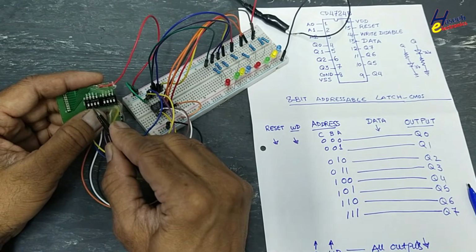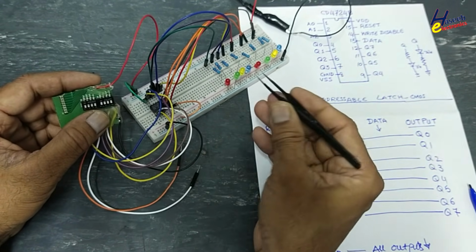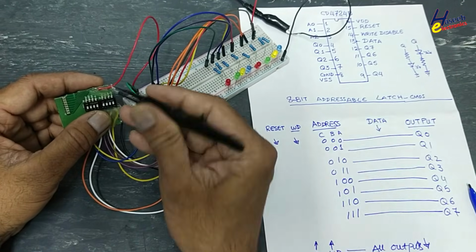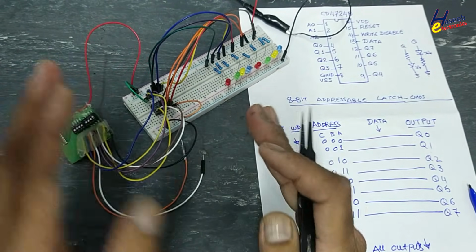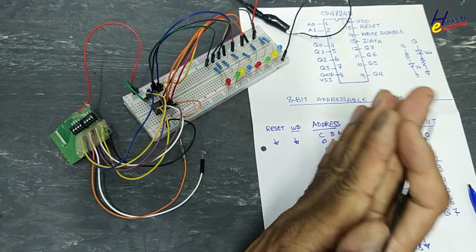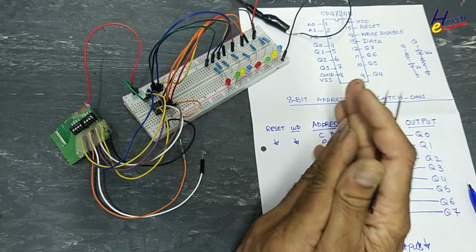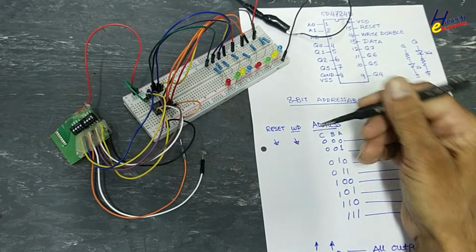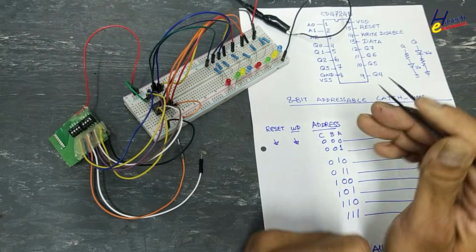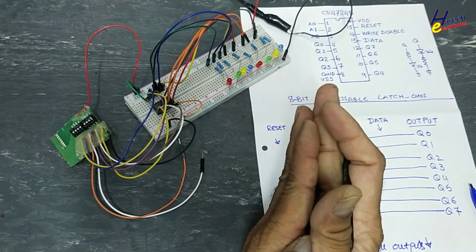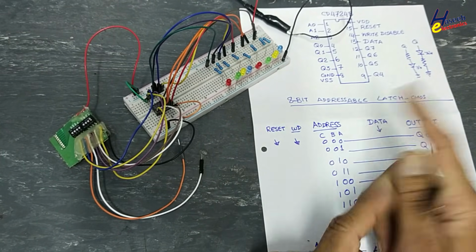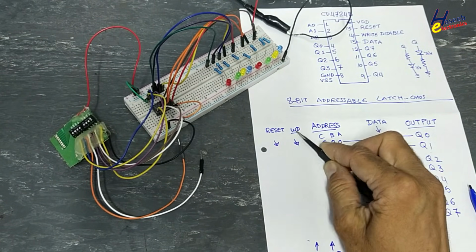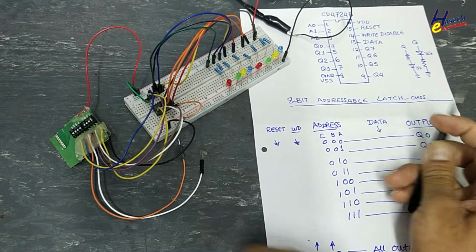So when write disable is low, if we change the address, at the same time the data will be stored directly at the output. So we can say a clock signal is applied to write disable, then address selection, and then data entered at the data pin, and then to change the output we need the write disable pin.